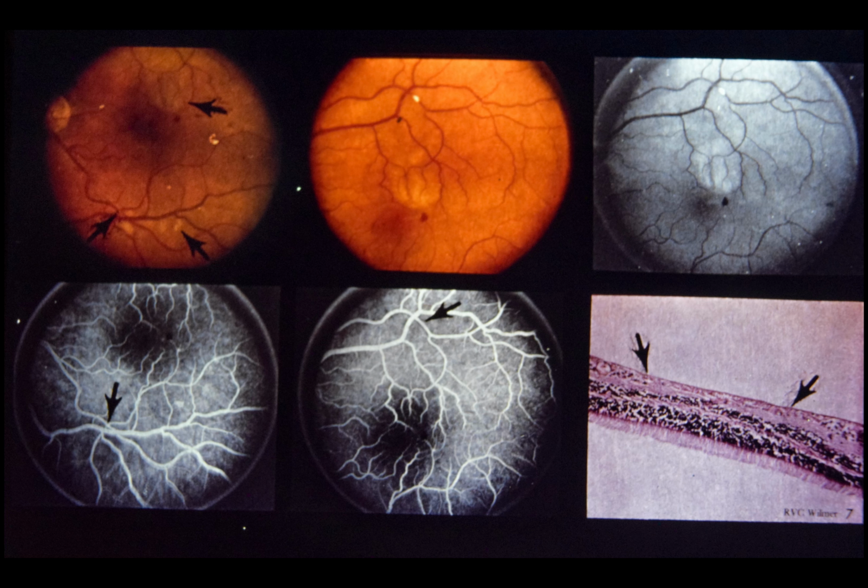Fluorescein frames lower left and lower center correspond to areas seen in color photographs upper left and upper center. Note normal perfusion throughout all retinal vessels. Arrows on fluorescein frames correspond to areas where emboli are seen on color photographs. Note only very subtle constriction of retinal arterioles at points of embolic obstruction.